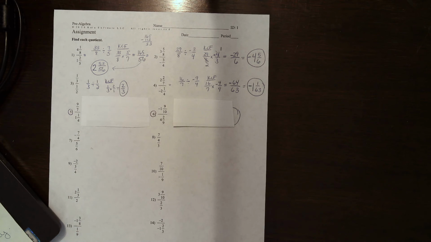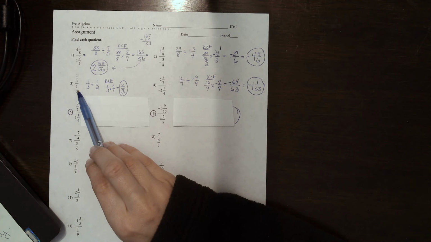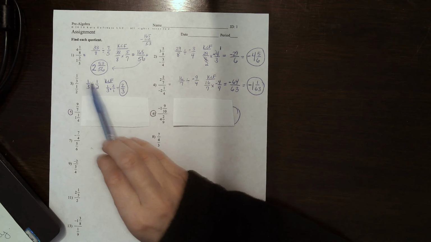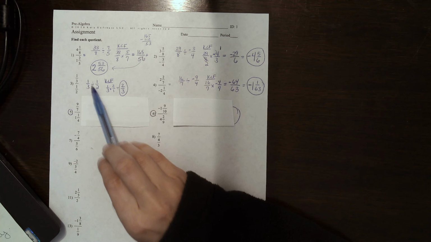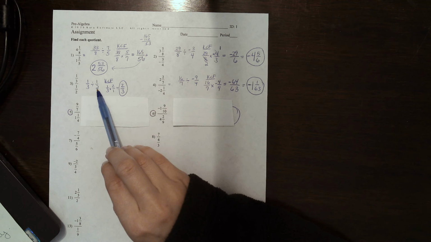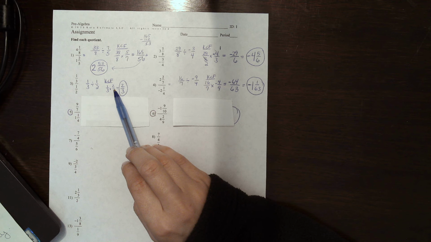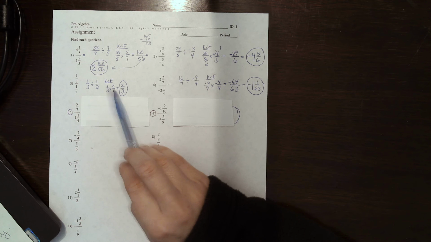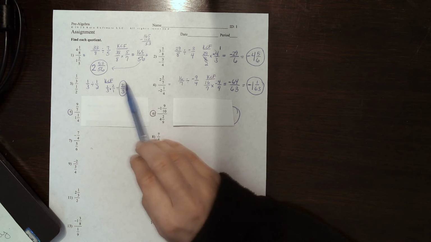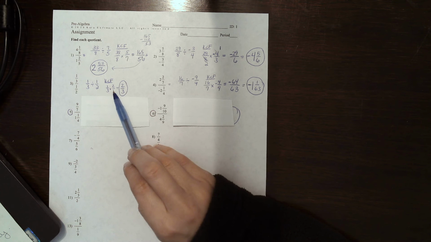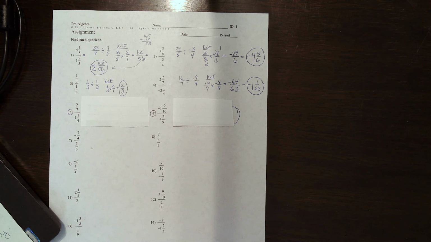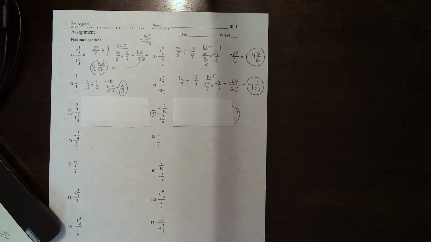Number 3, we have 1/3 divided by 1/2. So we're going to rewrite it horizontally using the division sign. So 1/3 divided by 1/2, we keep, change, flip, keep the first fraction the same, 1/3, change the division sign to multiplication, and flip the second fraction, and then multiply across. 1 times 2 is 2, 3 times 1 is 3, and we can't simplify that any further, so our answer is 2/3.